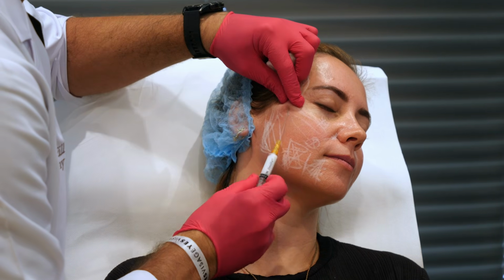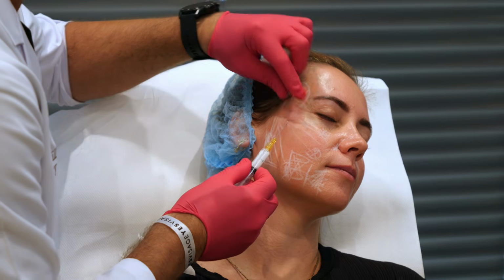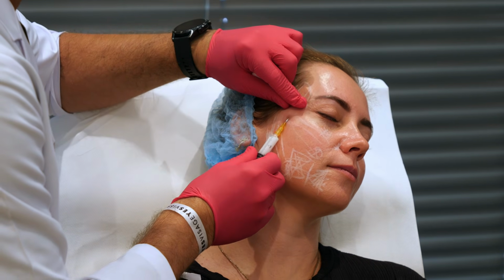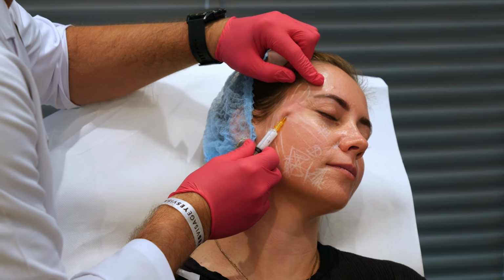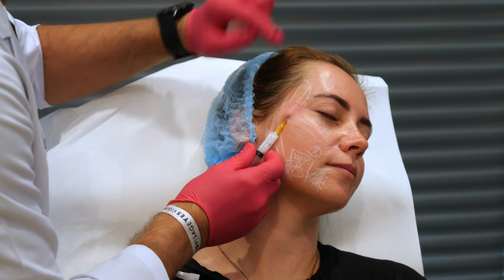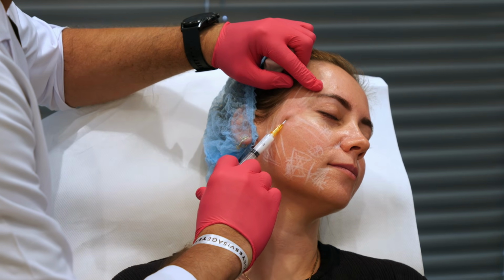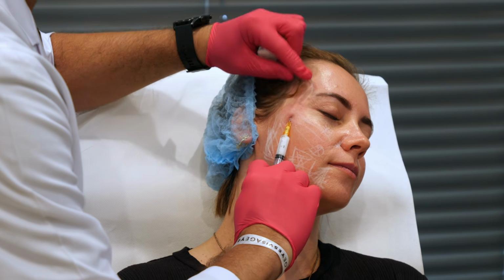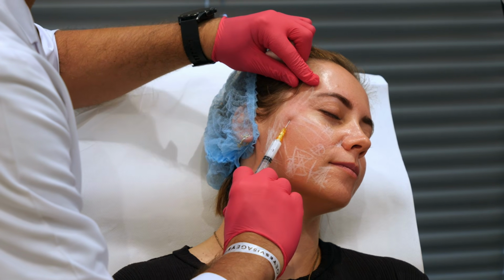subcutaneous. Here, go slow. You can see the tip of the cannula and go to the frontal limits, okay? You can see it's a good treatment for the temple, okay? Smooth. Another vector.